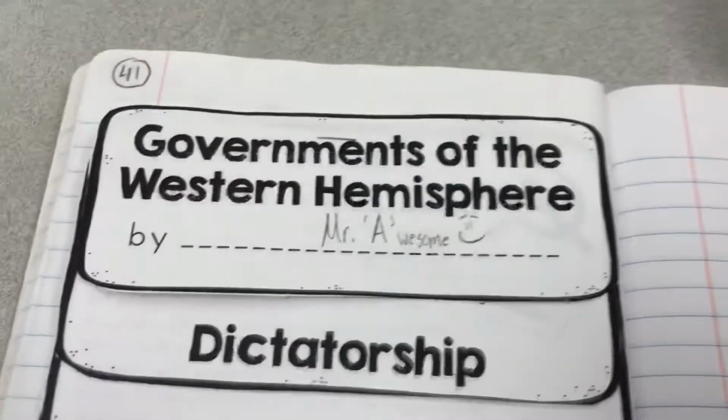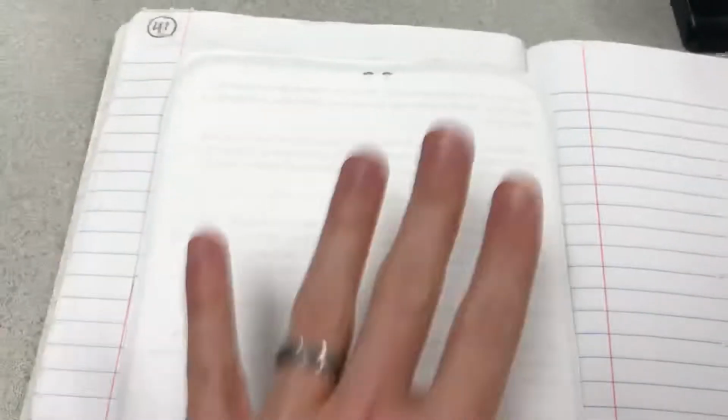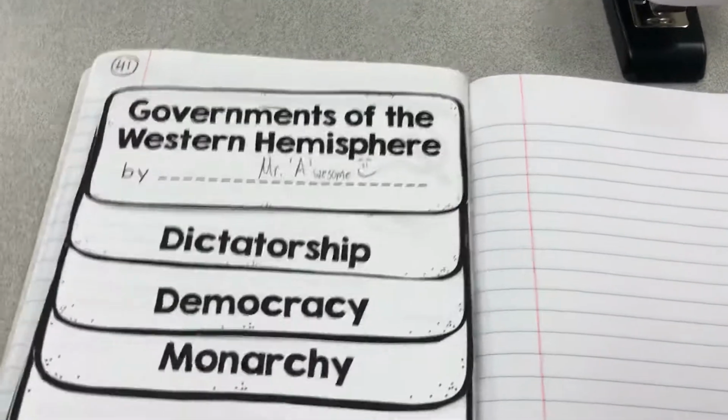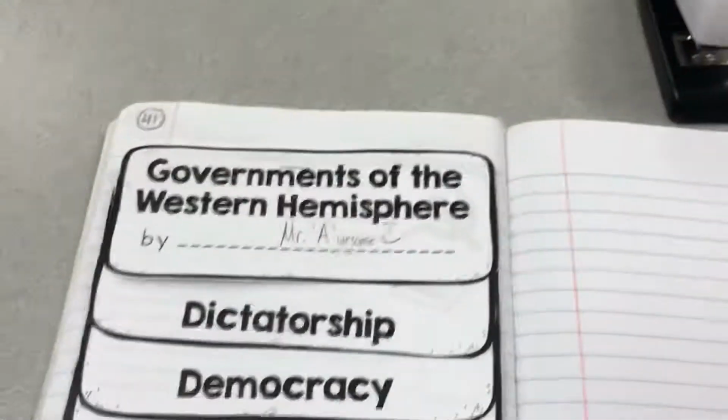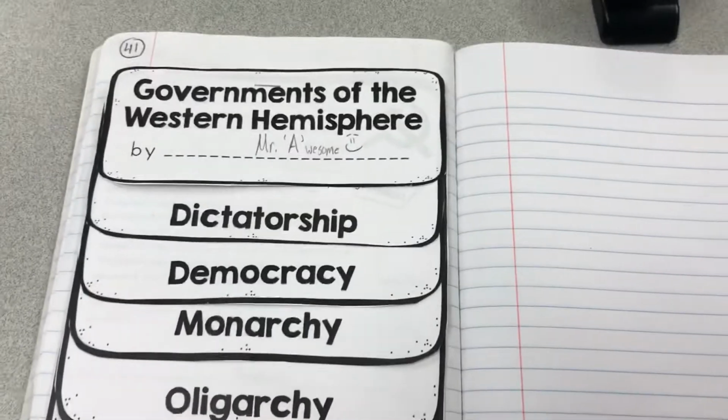Then once you've got it stapled, you're going to flip it over on the back. You're going to put a whole bunch of glue on the back and glue it right here on page 41, and we're going to leave page 42 blank. All right, that's all that we've got for Government Flipbook. You guys did awesome.